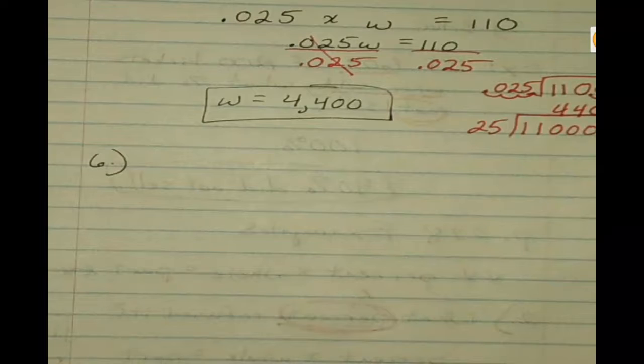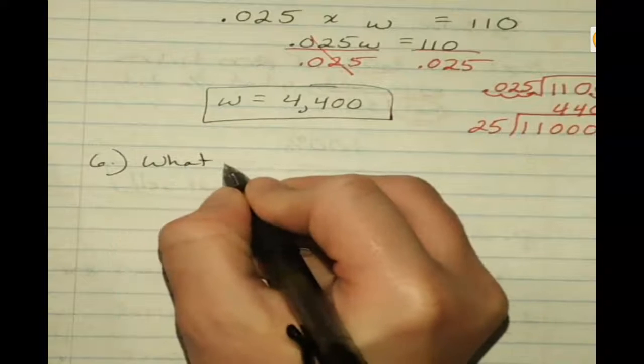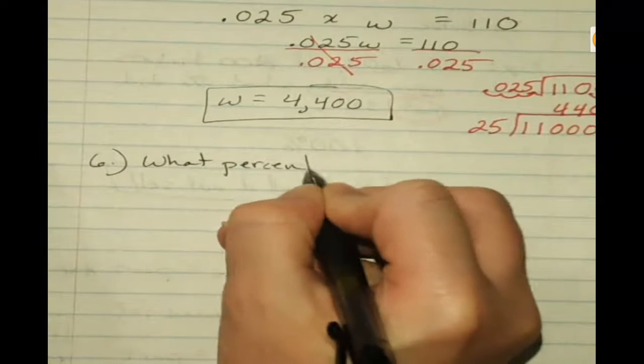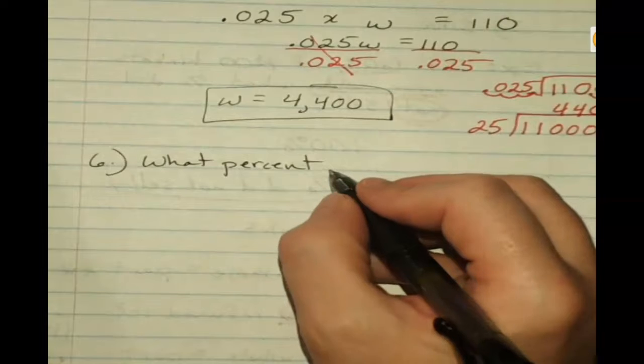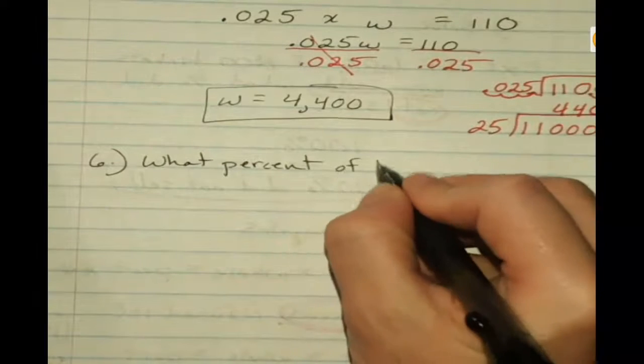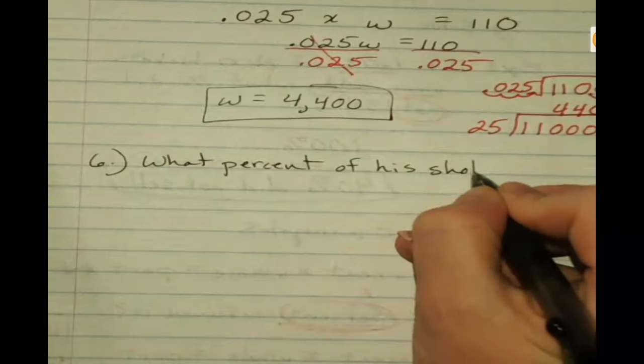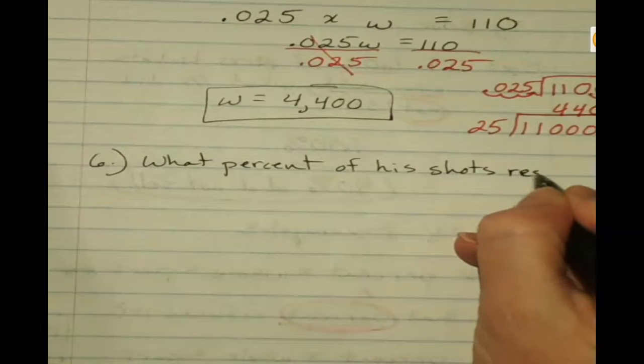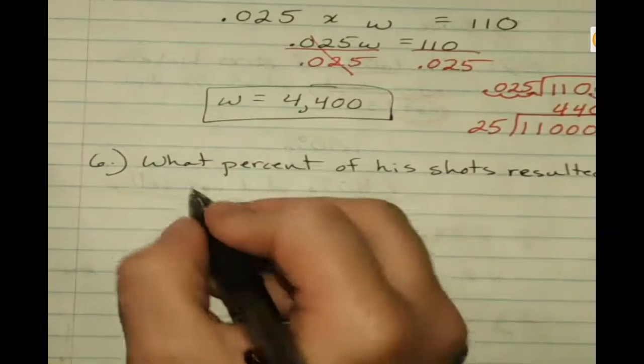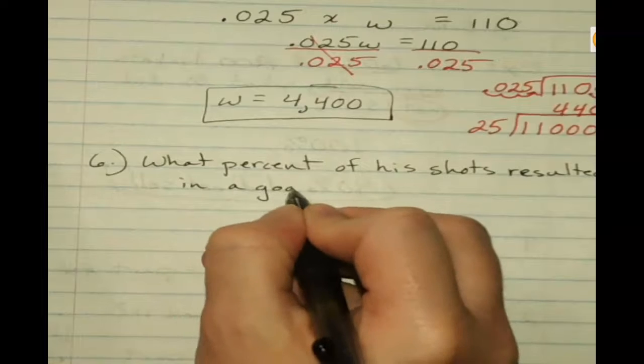All right. A soccer player took 15 shots on a goal and made 2. What percent of his shots resulted in a goal? So what's the question that they're looking for? What percent of his shots resulted in a goal? What percent? So there you go. We know what we're looking for.